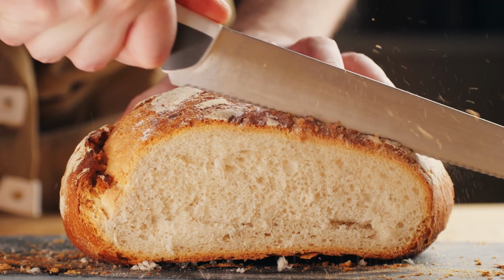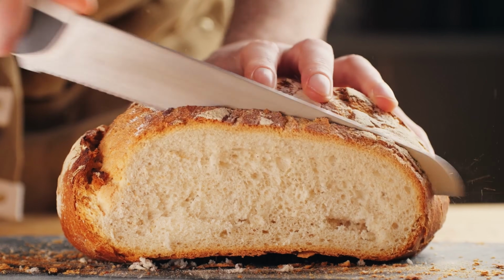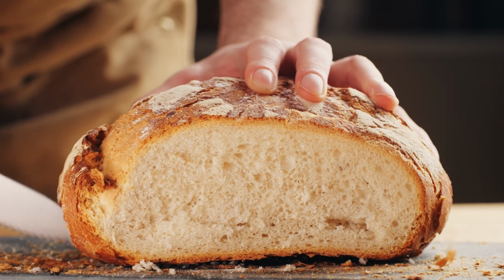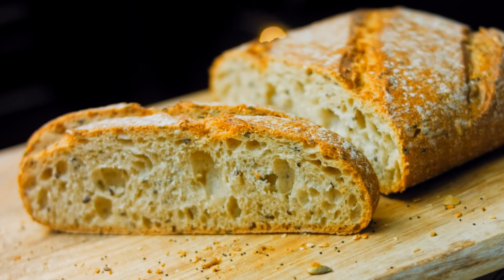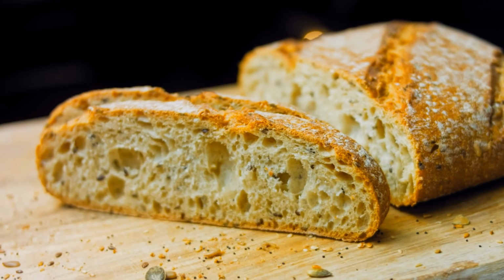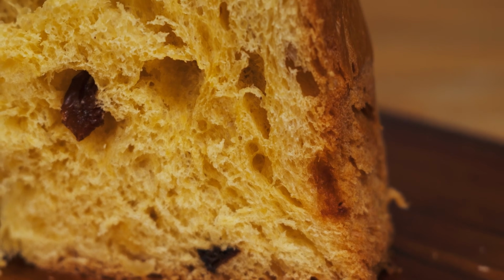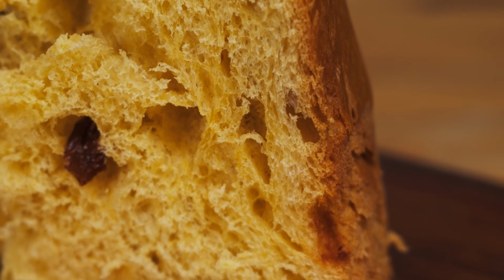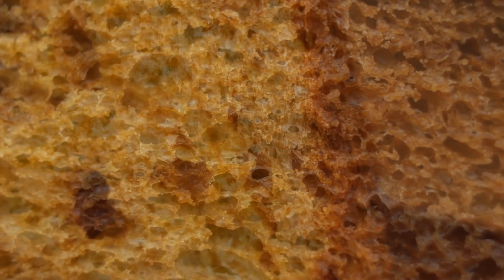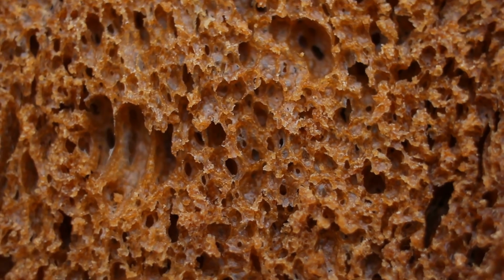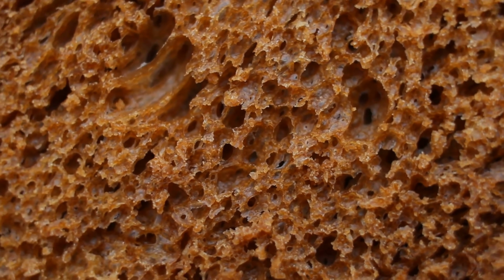Bread slices have holes because yeast creates gas, gluten traps it, and heat sets the structure during baking. These holes are signs of fermentation and careful handling, not flaws. Their size and pattern shape the bread's texture, softness, and how it holds toppings. Once you understand how they form, it becomes clear that holes aren't accidental. They're essential to what makes bread bread.